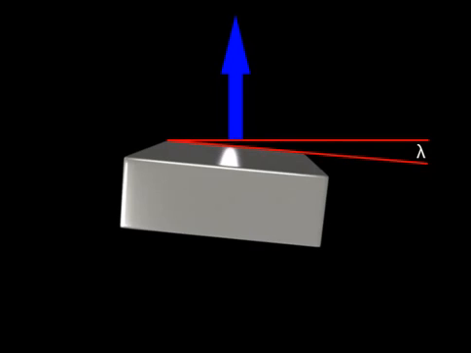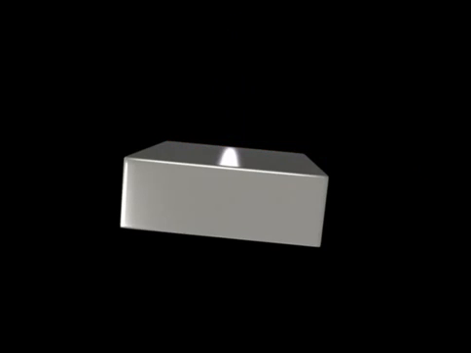The oblique angle is represented by the symbol lambda and is the angle between the knife edge and the line perpendicular to the direction of travel. This angle is sometimes called the shear angle because it creates a shearing action. The shearing often results in a higher quality cut because it distributes cutting forces along the knife edge better.